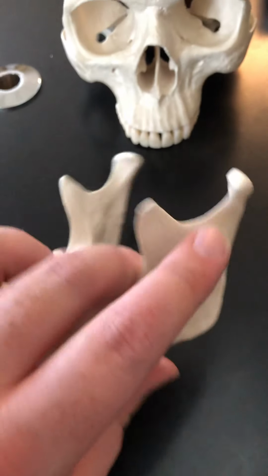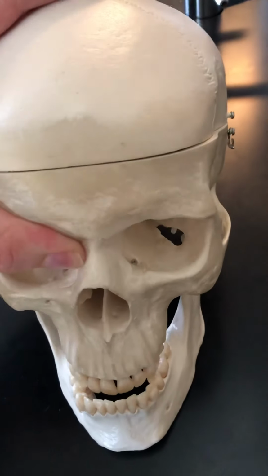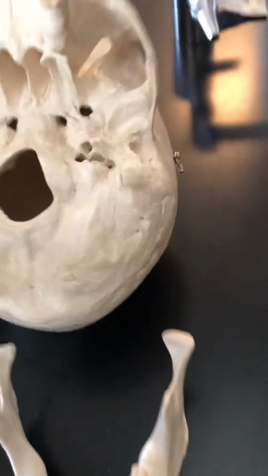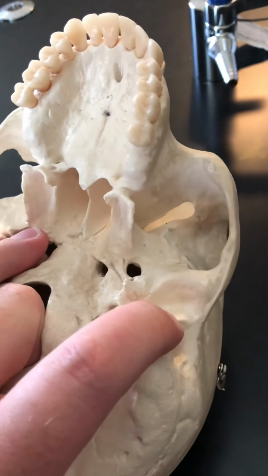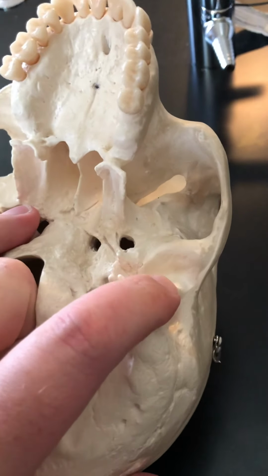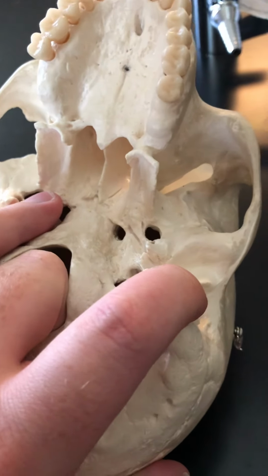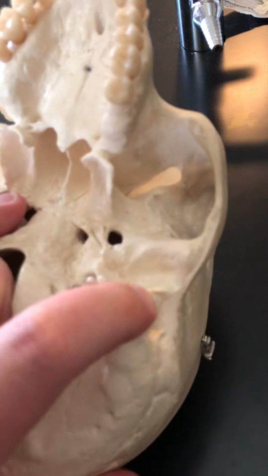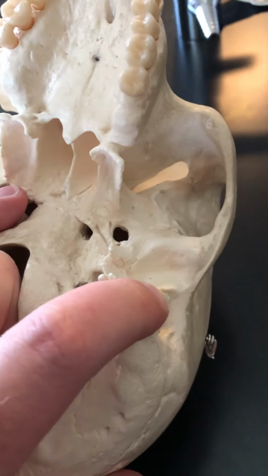Either one is correct. And what happens here is this would directly fit in with the skull. So if we were to flip the skull upside down, we can actually see the surface right here that the mandible sits in, or the jaw sits in. So that's called the mandibular fossa. So a fossa is like a face or a side. So that little indentation right there is the mandibular fossa.